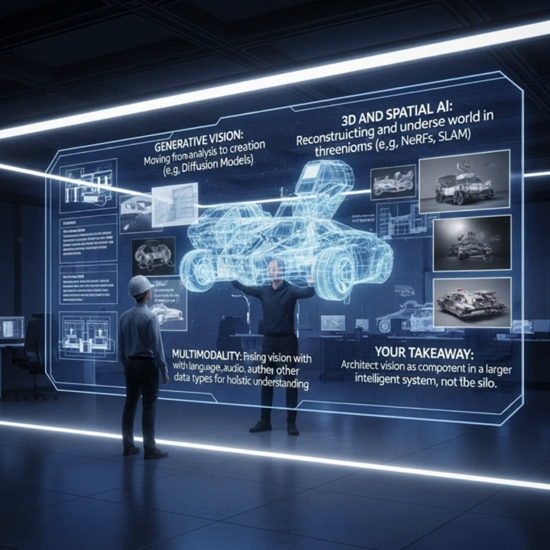But the ultimate goal is multimodality. Future systems won't just see. They will see, read, listen, and reason holistically. As practitioners, our greatest opportunity is to stop thinking of computer vision as a standalone field. Instead, we must architect it as a critical sense within a much larger integrated intelligent system. That is the challenge and the opportunity ahead.